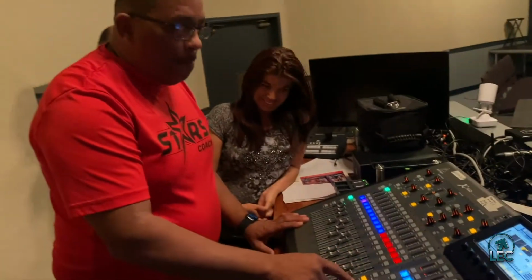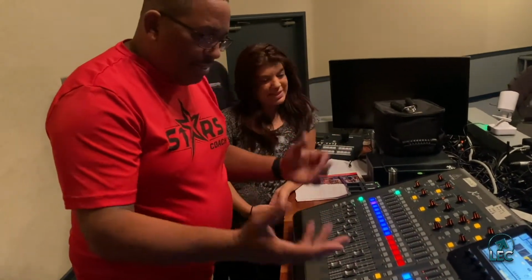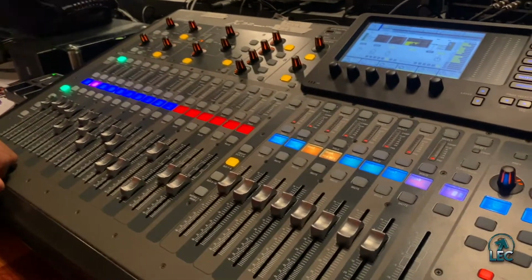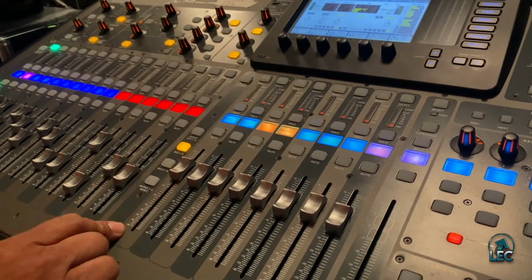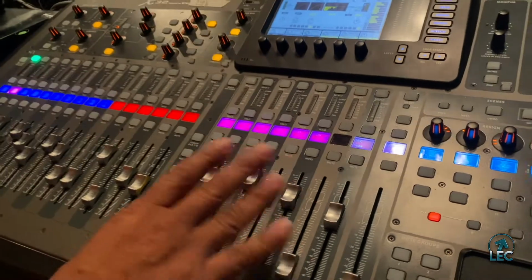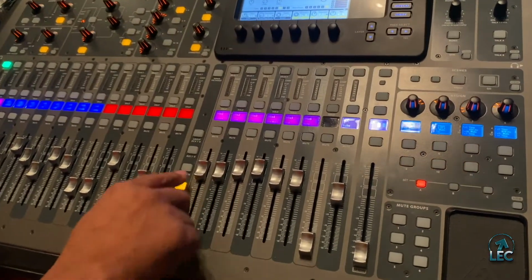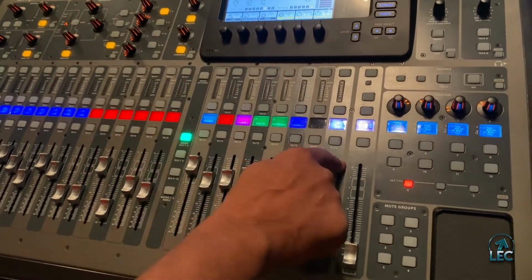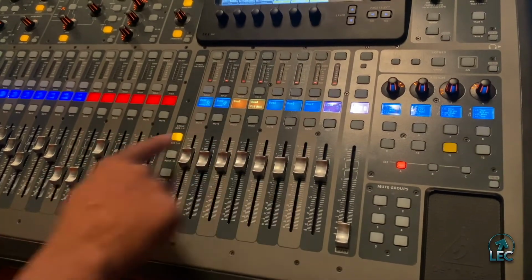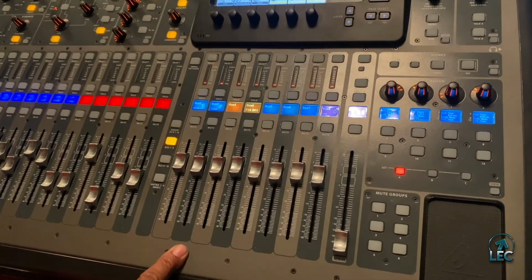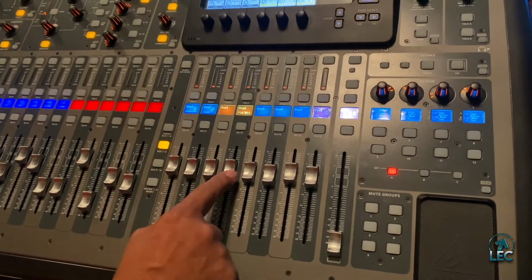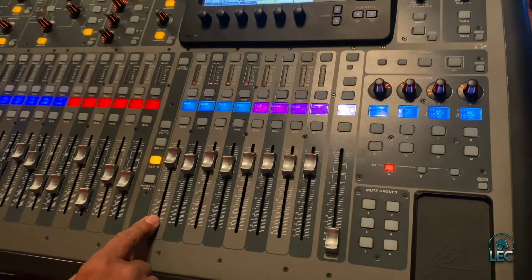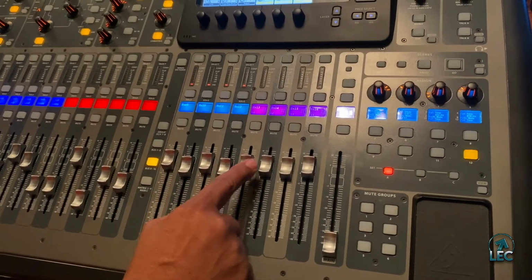Okay, so these are called buses. Somebody say it with me. Buses, and or subgroups. Buses or subgroups. All right, we have how many of those? 16. All right, these are matrix. We're not going to worry about matrix. What you're going to be concerned with are groups, buses or subgroups. We have 16 of those. Here's the first 8: 1, 2, 3, 4, 5, 6, 7, 8. Here's the second 8: 9, 10, 11, 12, 13, 14, 15, 16.